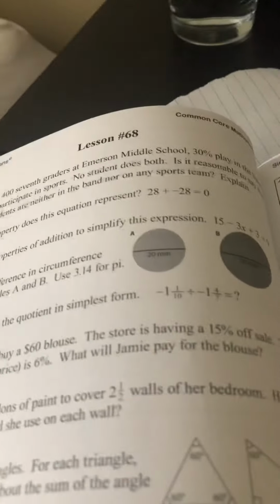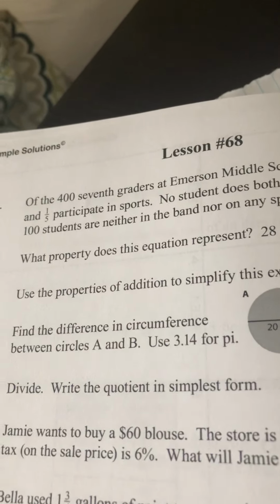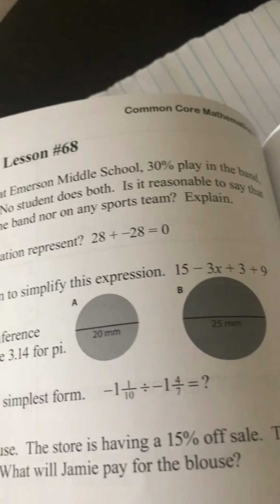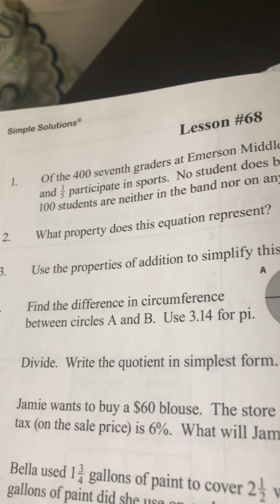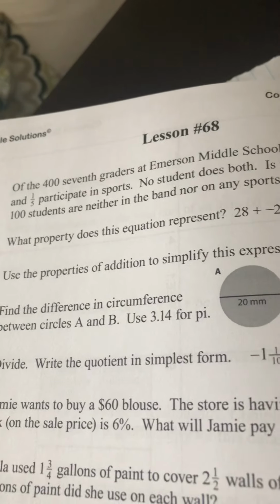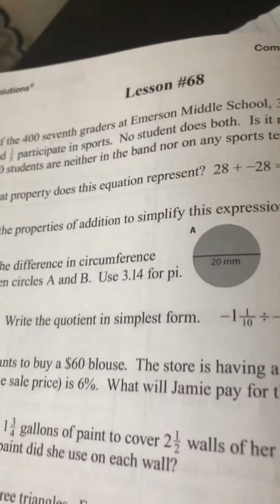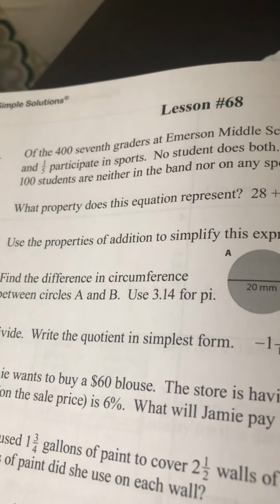All right, we got 68. We're on lesson 68 now. So number 1 says, of the 400 7th graders at Emerson Middle School, 30% play in the band and 1/5 in sports. No student does both. Is it reasonable to say that 100 students are neither in the band nor on any sports team? Explain. All right, so you have 400 7th graders, 30% of them play in band, and 1/5 play in sports.